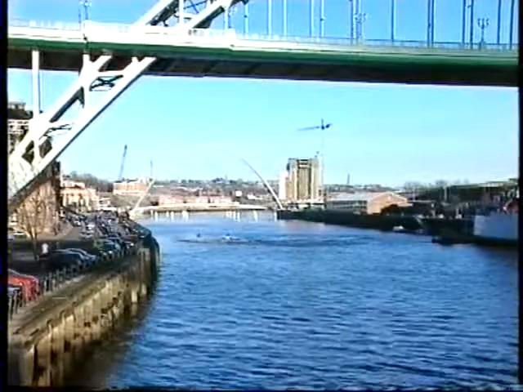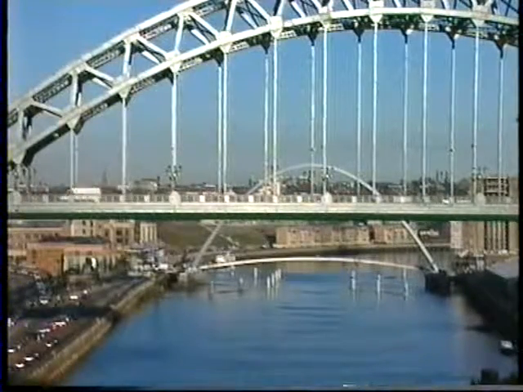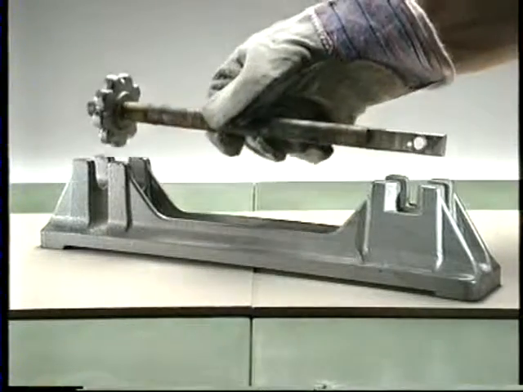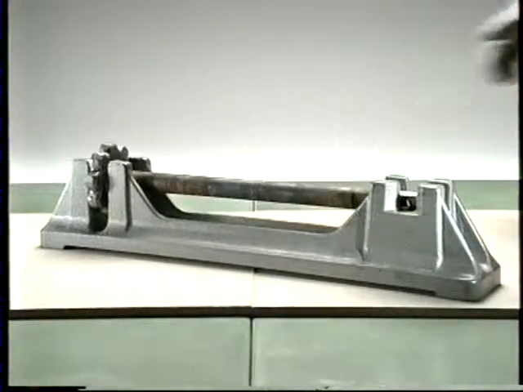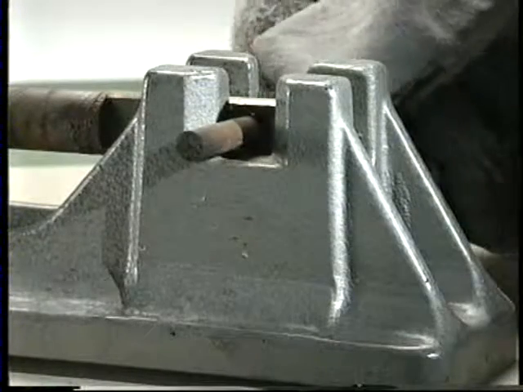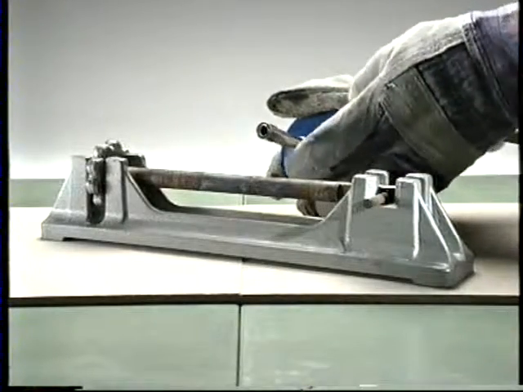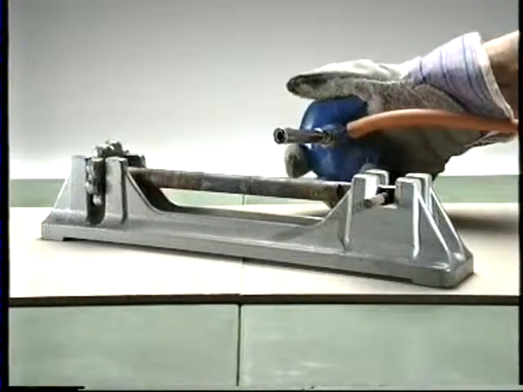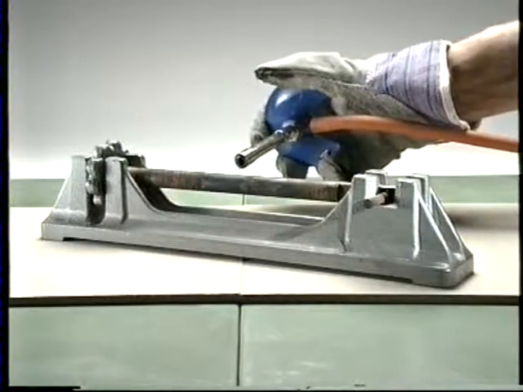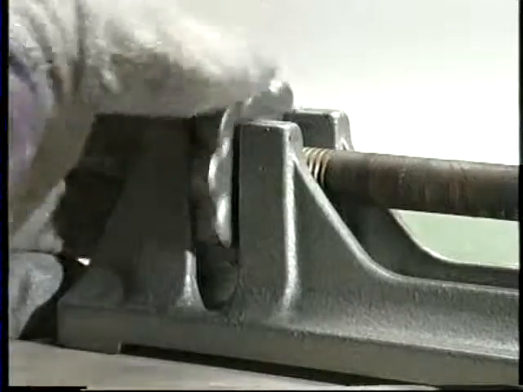Bridge builders need to know that changing the temperature of a material changes its size. When solids get hotter, they expand. Here's a thick metal bar resting in a frame. Insert a cast iron pin through the hole at one end. Heat the bar for about 10 minutes. It expands and gets longer.